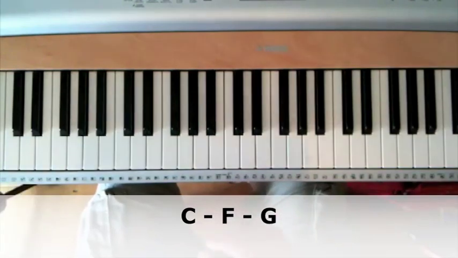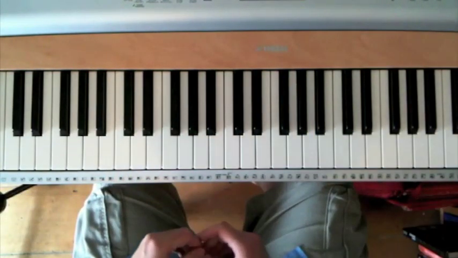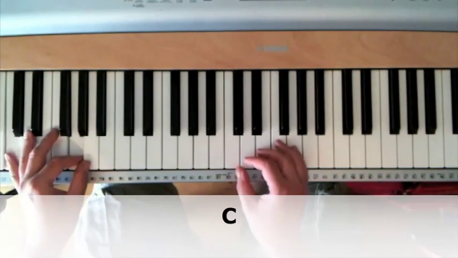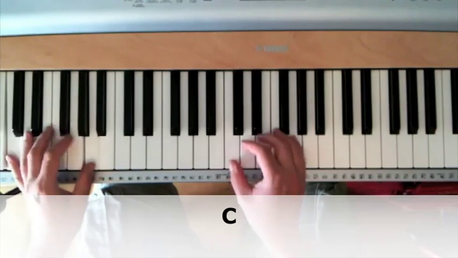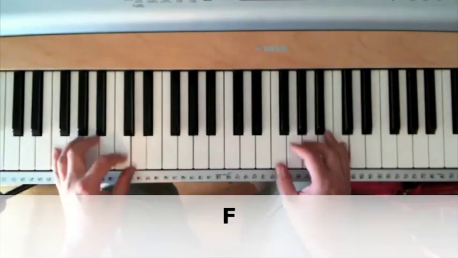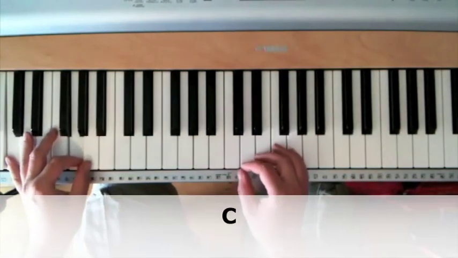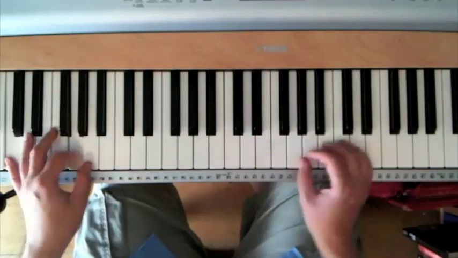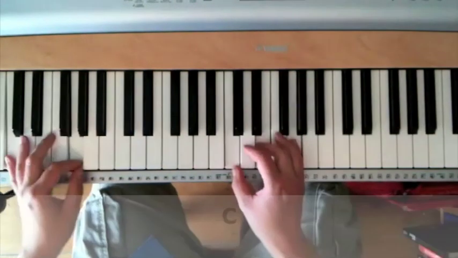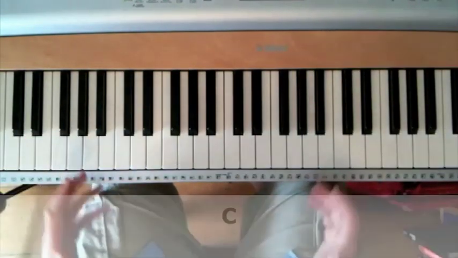Okay, let's play a very, very simple 12 bar so you can see how the structure works. It's a chord of C, chord of F, chord of G, F, and back to C. Okay, there were actually 12 bars though.